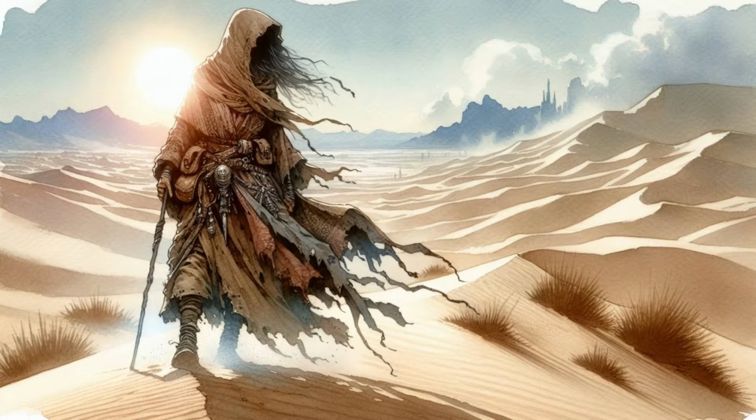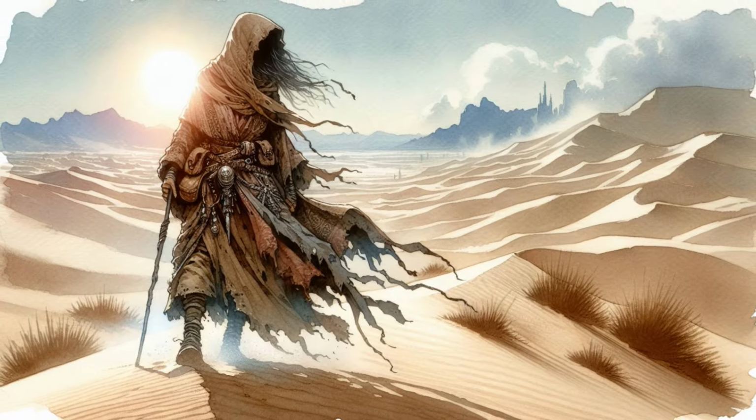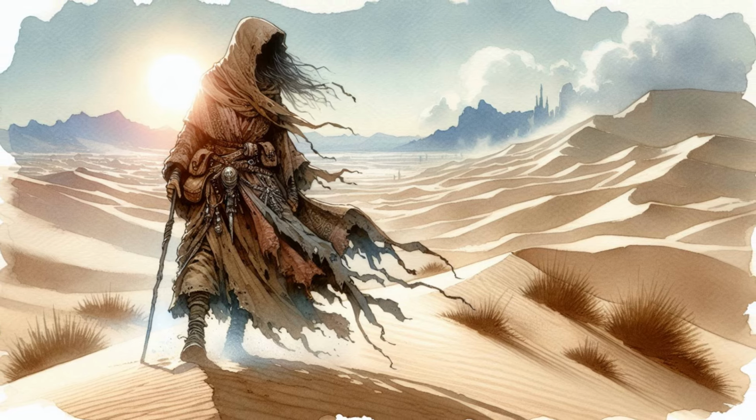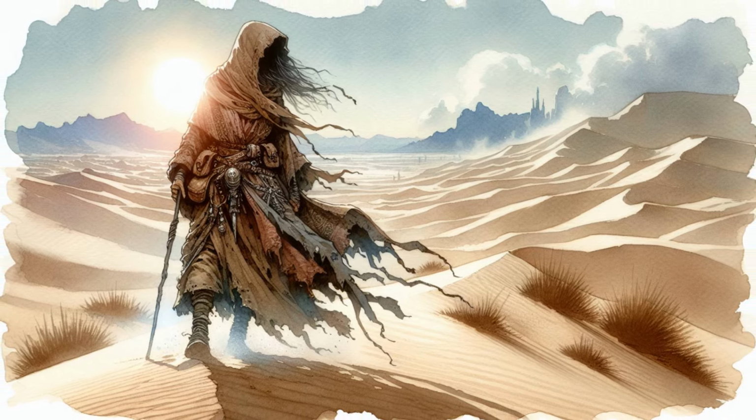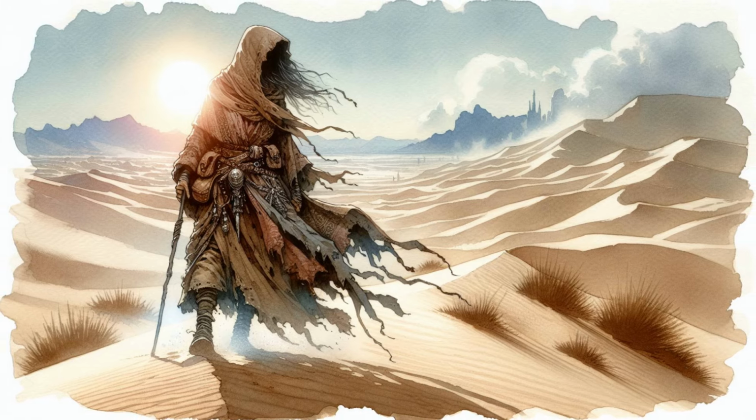So now that you've got this guide to help you make those tough choices, but what about the bigger picture? How does understanding the D&D alignment system enhance the overall gameplay experience? What are the benefits of incorporating this system into your campaigns?